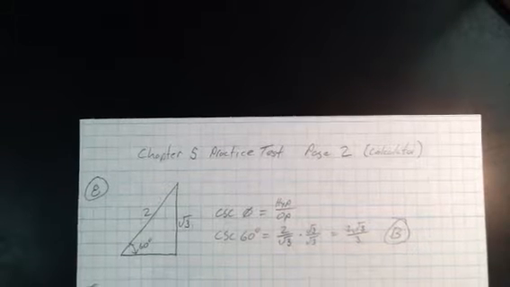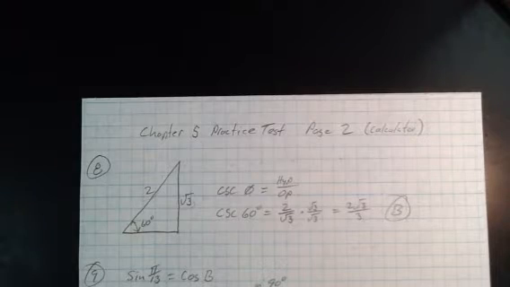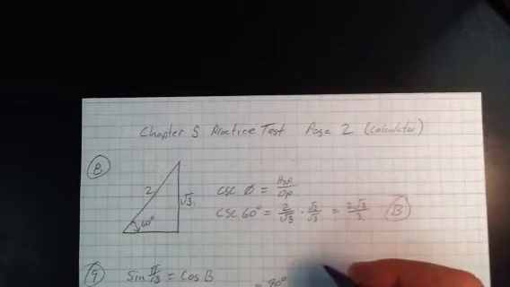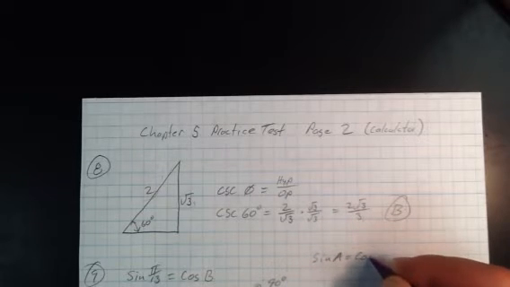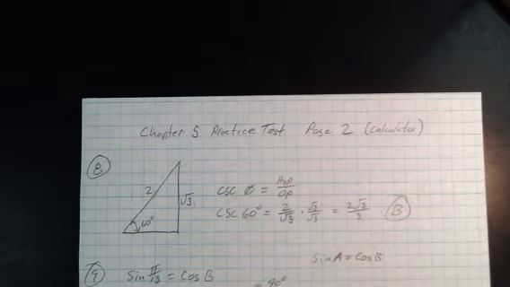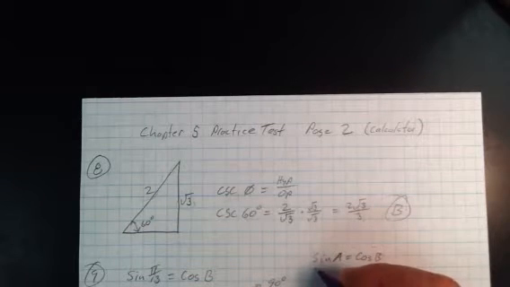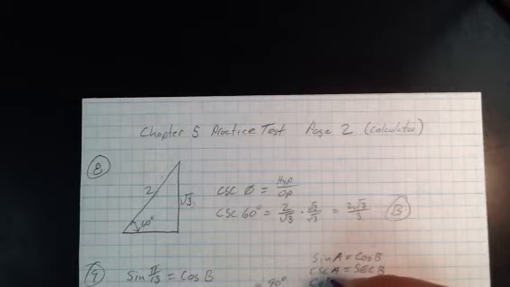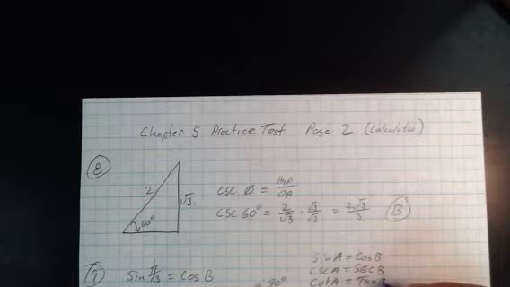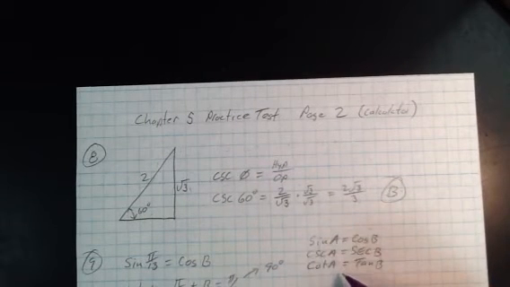Okay, now the next question asks about cofunctions. We have to know our cofunctions. Sine A equals cosine B. That's one of them. Need to memorize it. Cosecant A is equal to secant B. Cotangent A is equal to tangent B. And these can be flipped around.